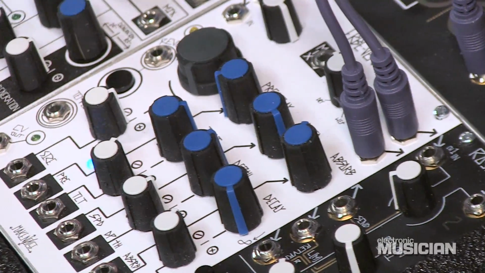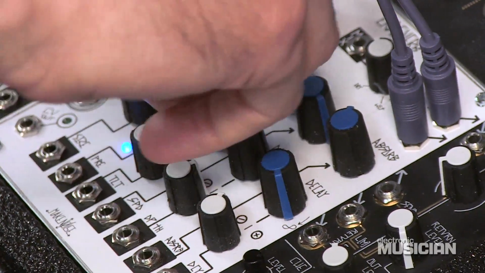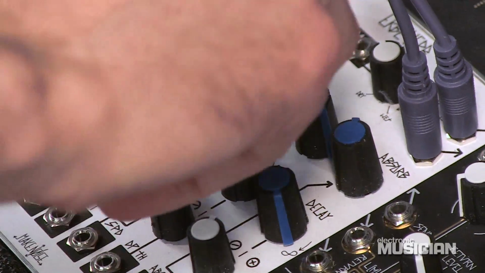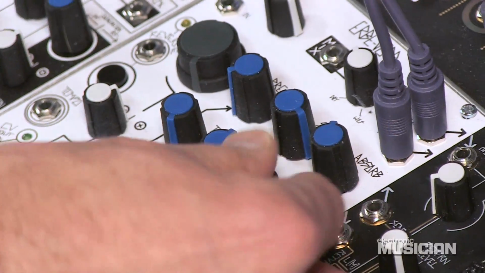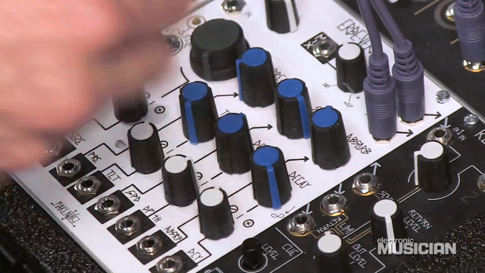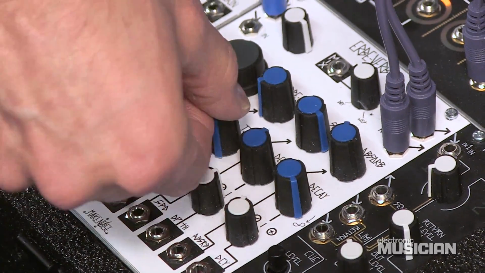The tilt control, again, very dramatic. From something extremely sizzly and thin to something rumbling like Jurassic Park.